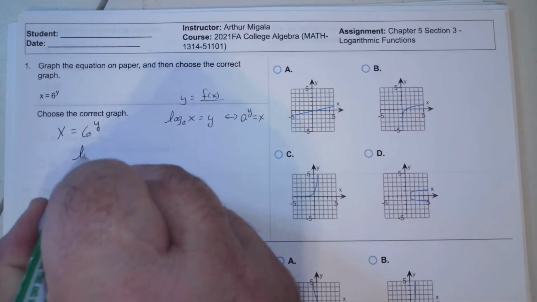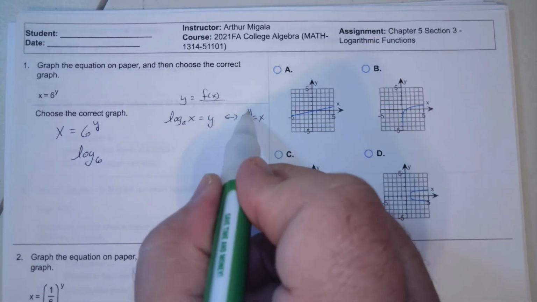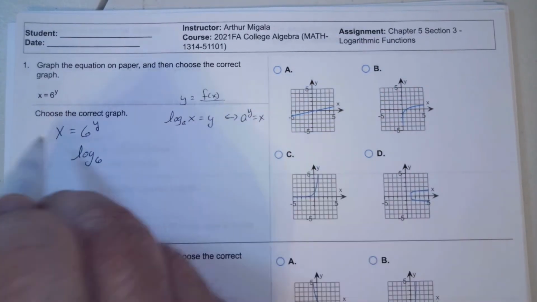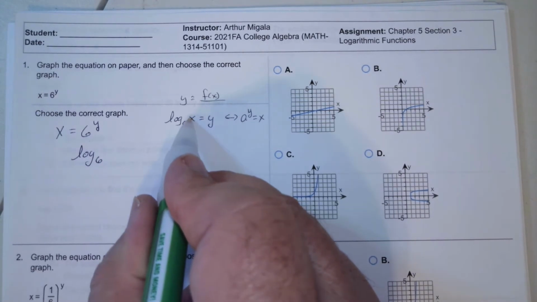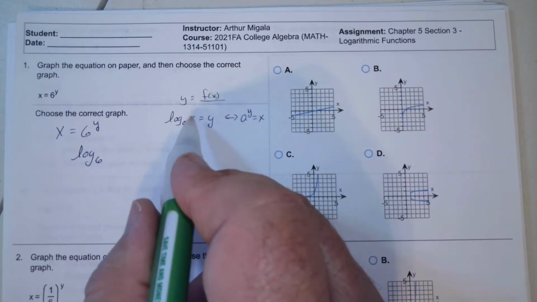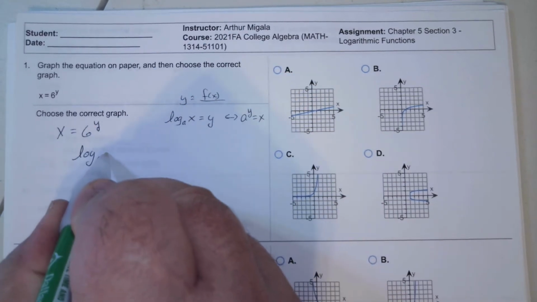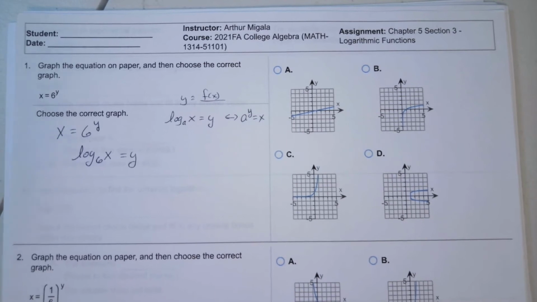So we know it's log base 6. There's the y, and there's the x. So when you convert these, the a goes from being with the y, now it's with the x. So it's log base 6 of x equals y.